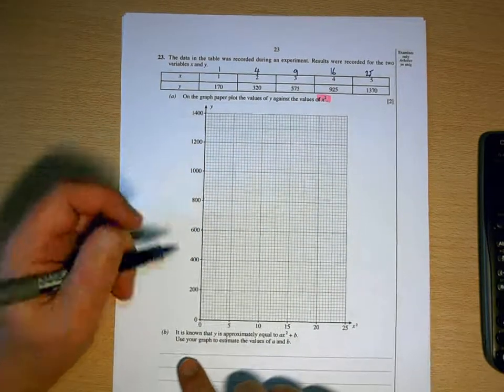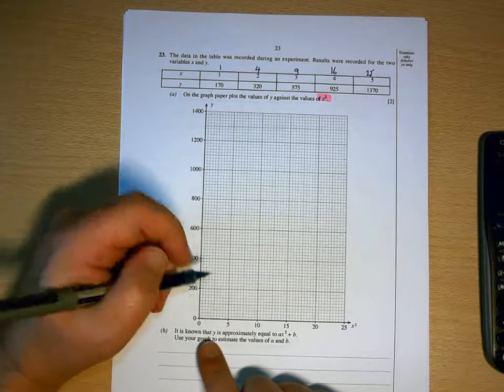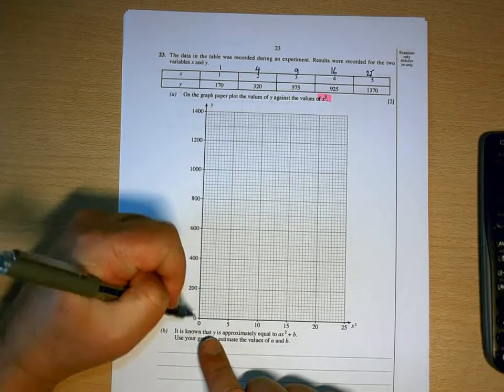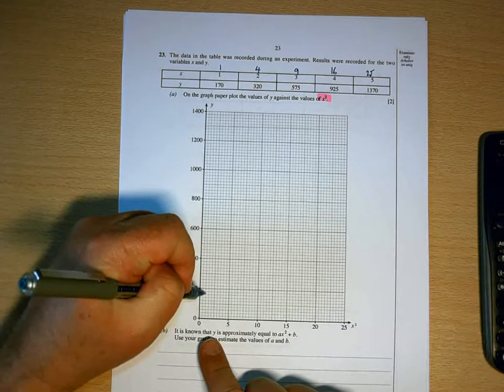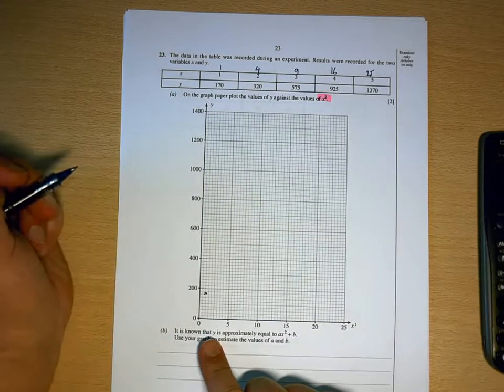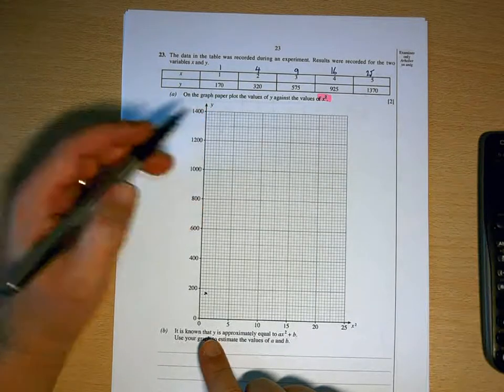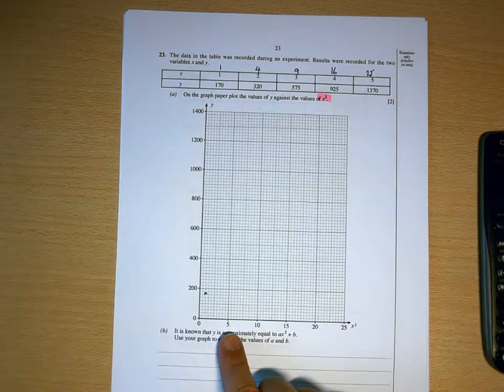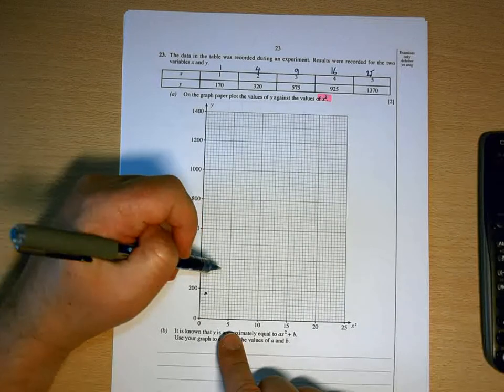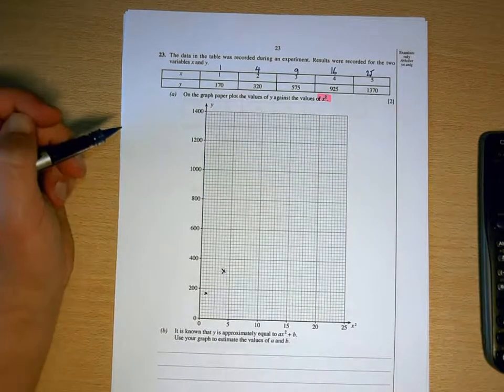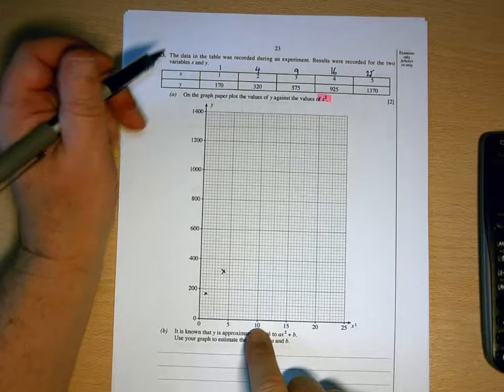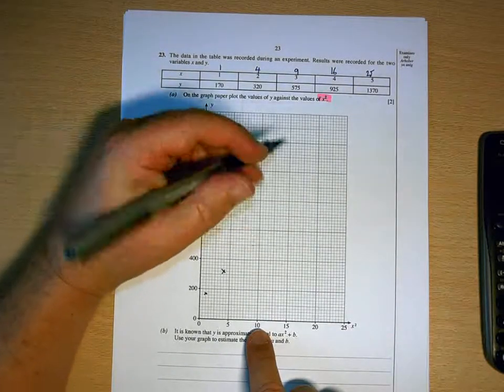So 170 is going to be 1 in, 100, 20, 40, 60, 70. 4 is 320. So there's 300. 4 is 2 in, 320. 9 is 575.